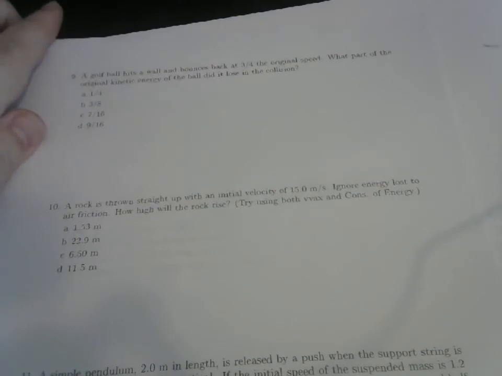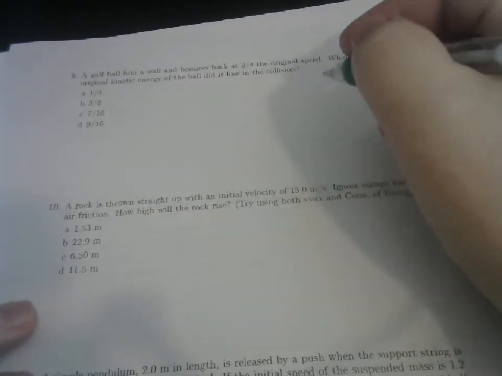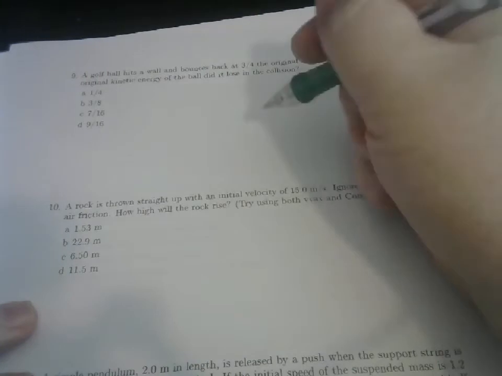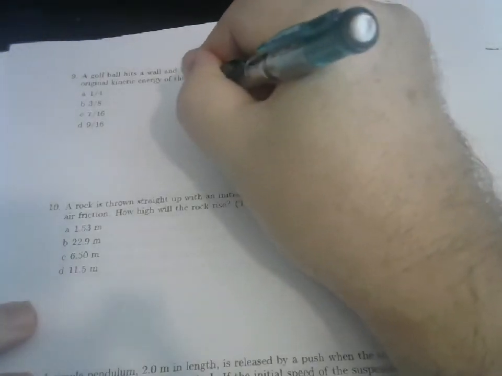Number 9. A golf ball hits a wall and bounces back at 3/4 of the original speed. What part of the original kinetic energy did the ball lose in the collision? So, our starting kinetic energy, let's put this as a ratio.